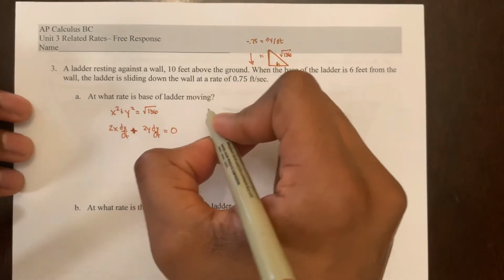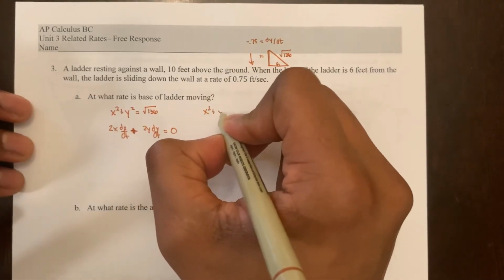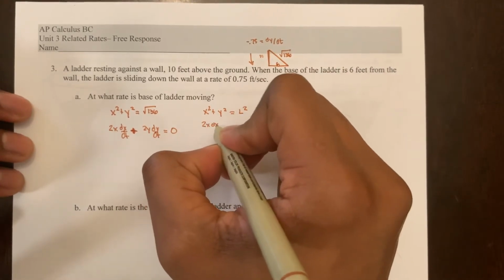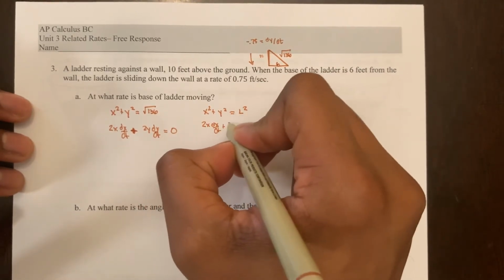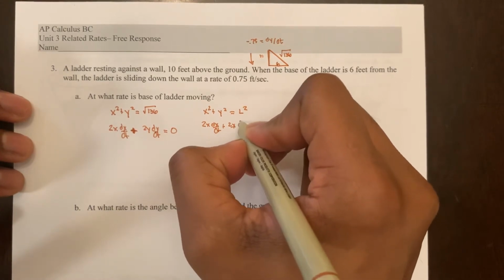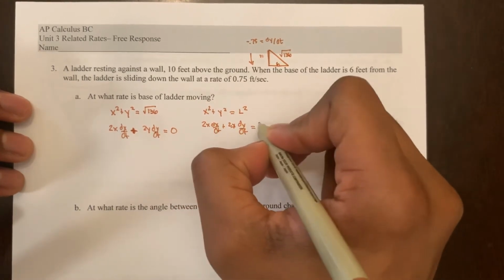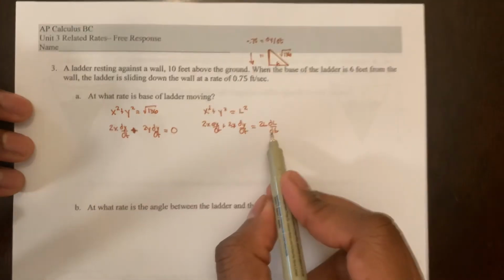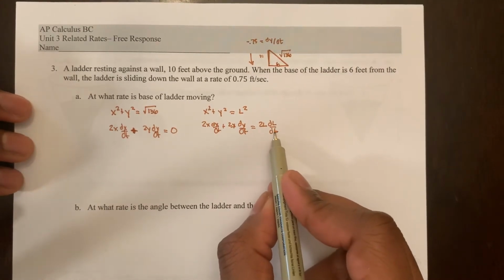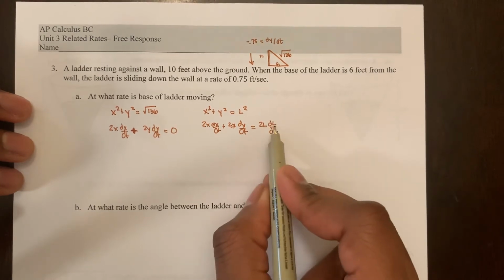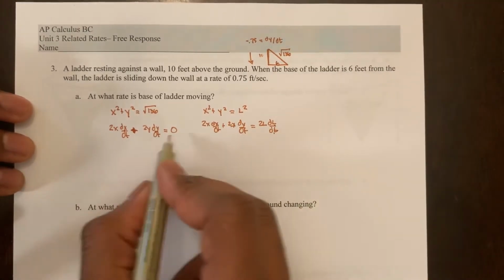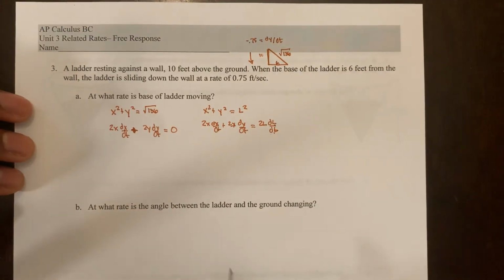And again, that would be the same as if we did x squared plus y squared equals L squared, and the derivative is 2x dx over dt plus 2y dy over dt equals 2L dL over dt. And since the ladder doesn't change length over time, this side would be 0 because dL over dt would be 0. So we effectively get the same thing.